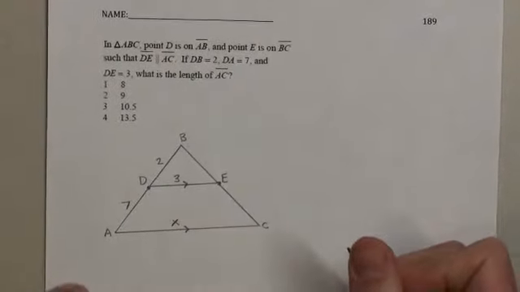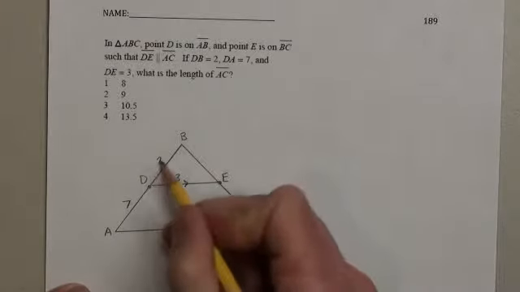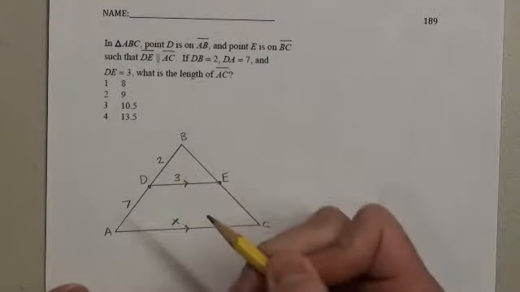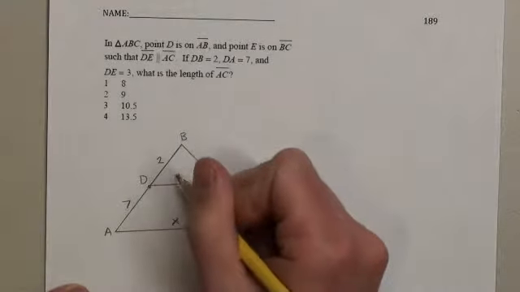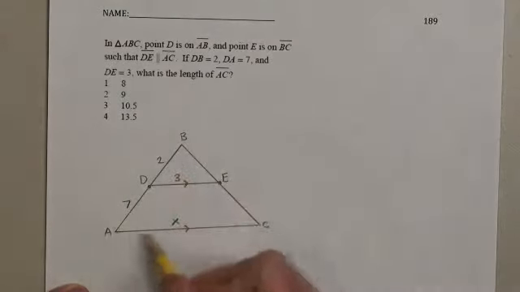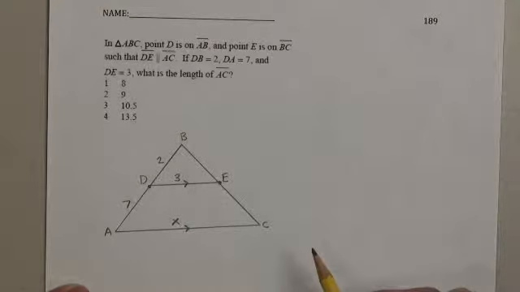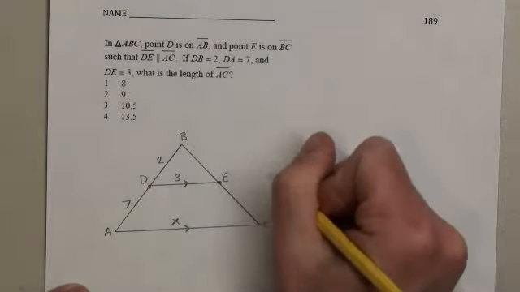Okay? We can set up a proportion. Alright, these two, this little triangle on top and this big triangle here are similar triangles. So let's split this problem up actually.